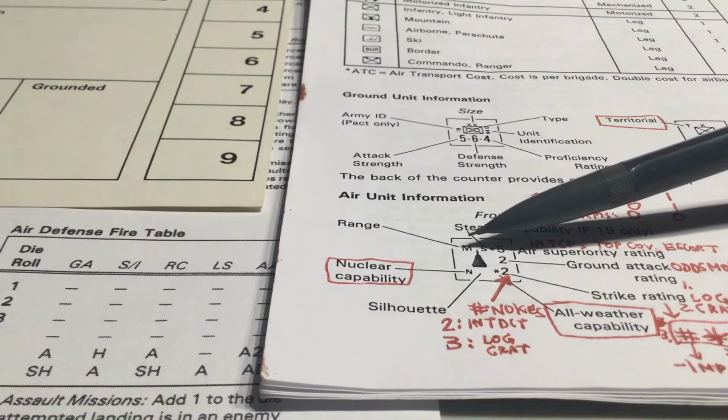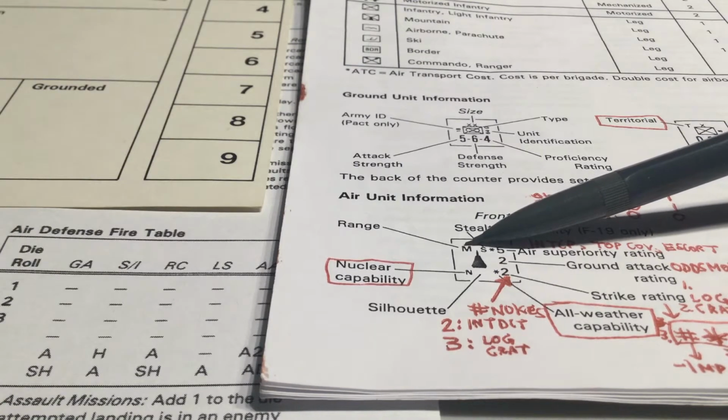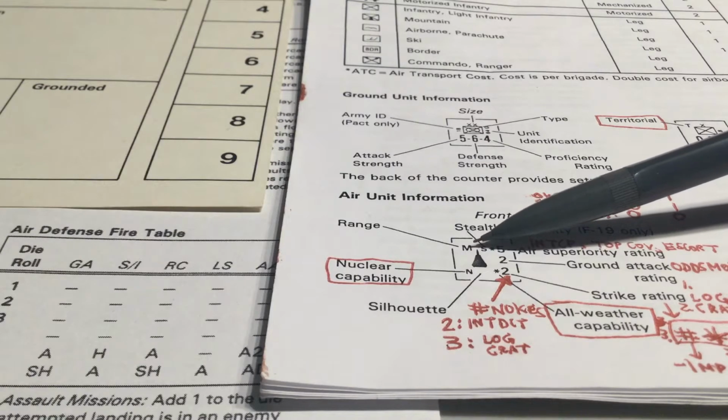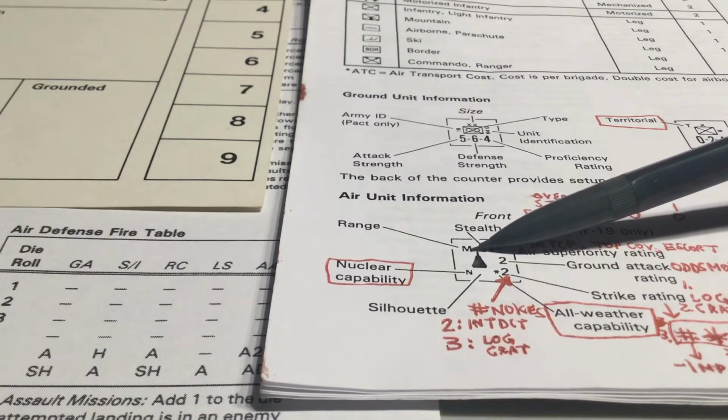Short-range units can only conduct operations in their own area, and they cannot conduct deep attacks against an opponent. Medium can. Long range can attack outside of its region to an adjacent region. So if you're deployed in Central Europe, you can deploy that air unit to conduct operations in Scandinavia or in the southwest over Yugoslavia and Italy.